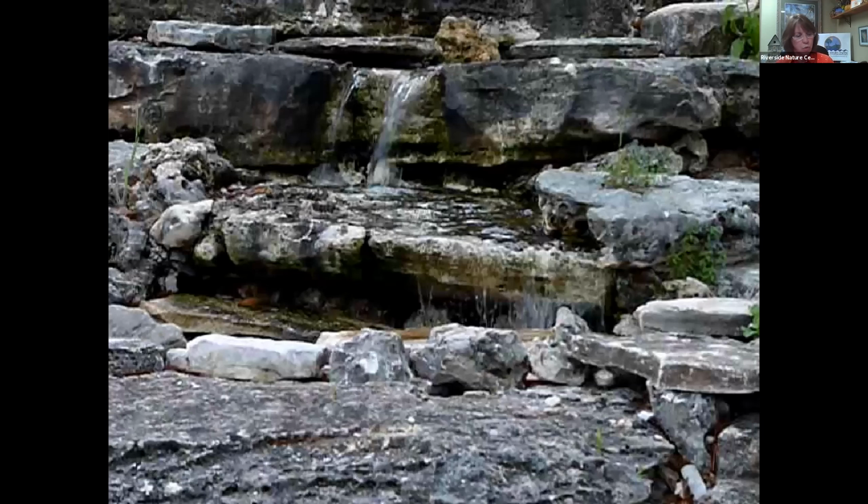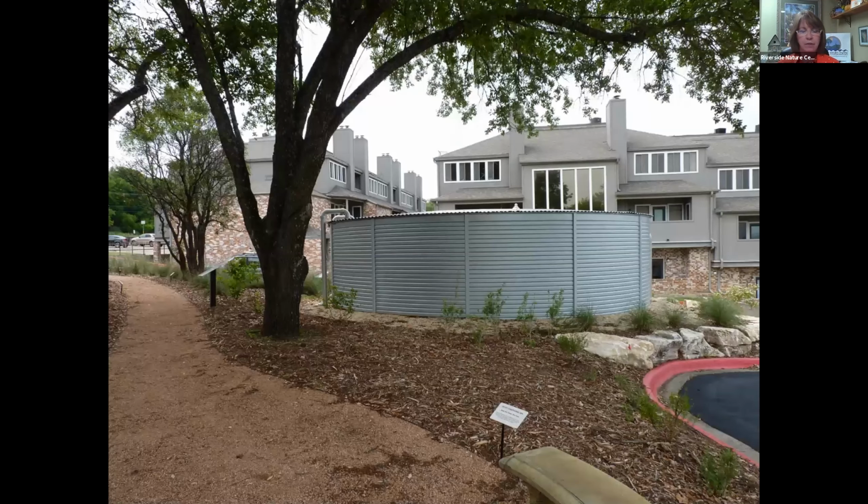All right, so we're gonna move along, and the first major feature that we come across is the rainwater catchment system. This is a 30,000 gallon storage tank. It is collecting rainwater off of approximately half of the building roof. It's about 10,000 square feet of roof. And so that comes down and is stored here.